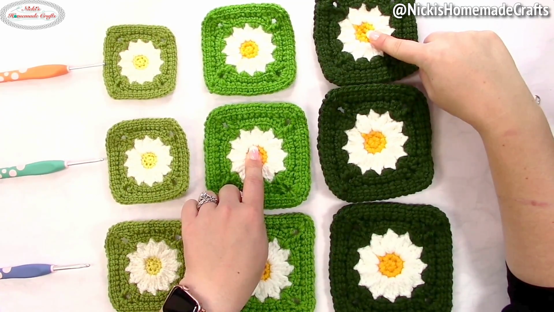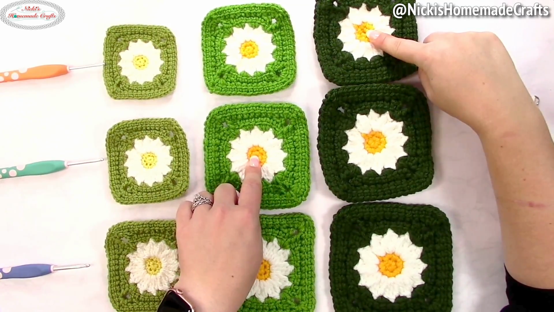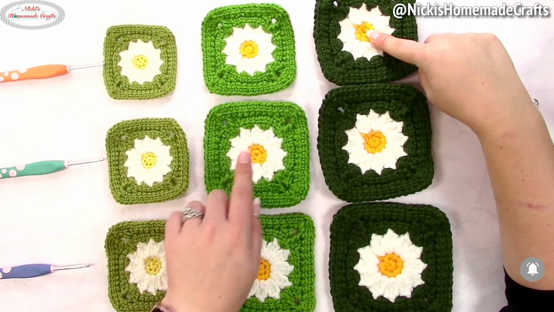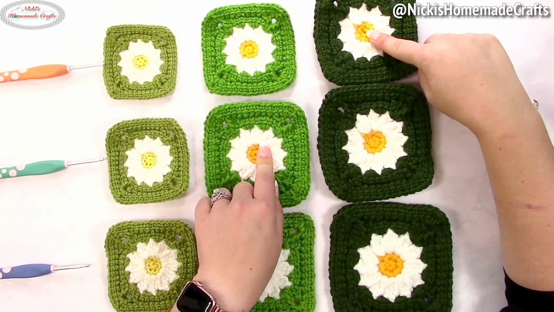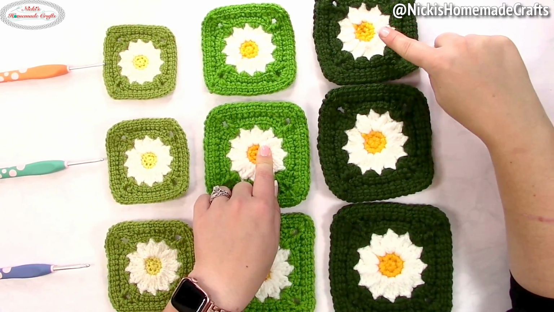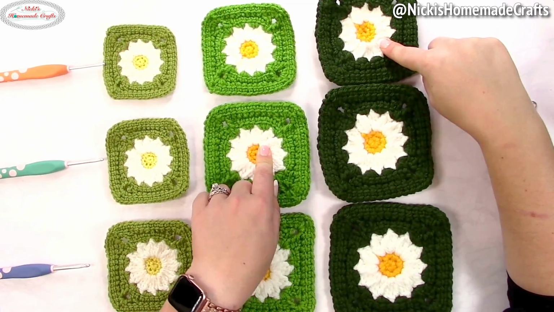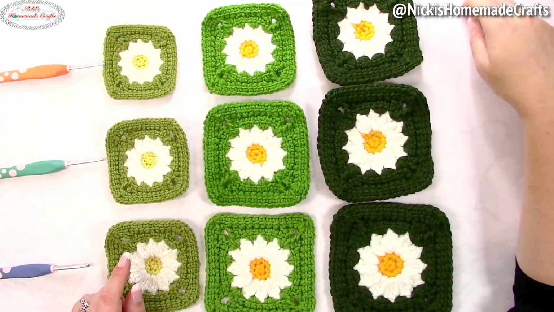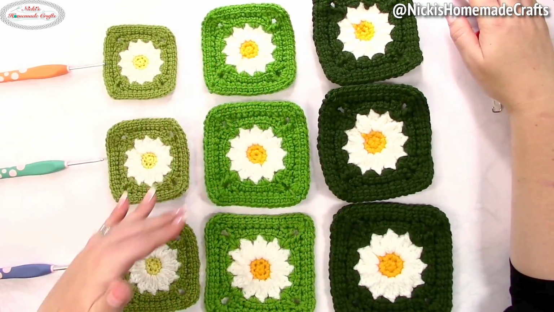So let's talk about that. Okay, so that means this guy is a worsted yarn right here in the middle, the center, made with a 4mm hook. But if I wanted to have the exact same measurement and I don't have the yarn available, then I could go up to a bulky yarn with a 3mm hook and I would get the exact same measurement. Now, the same is true of what we did earlier, right?